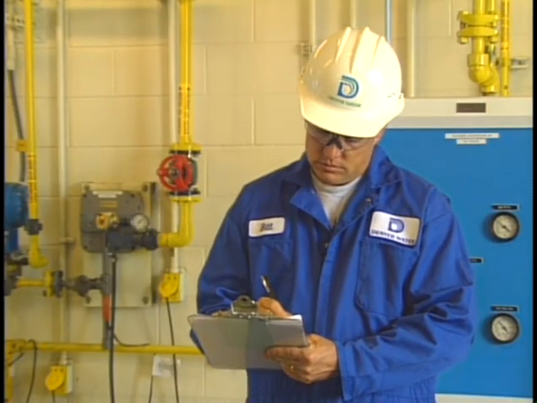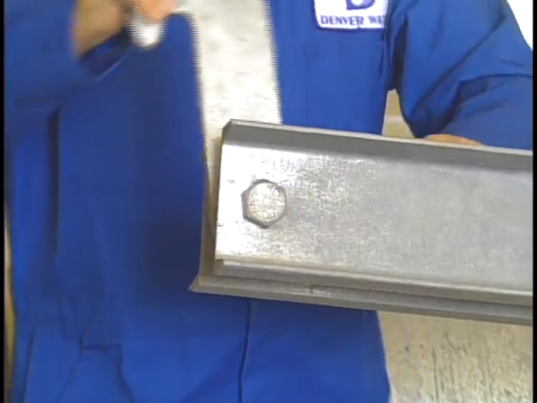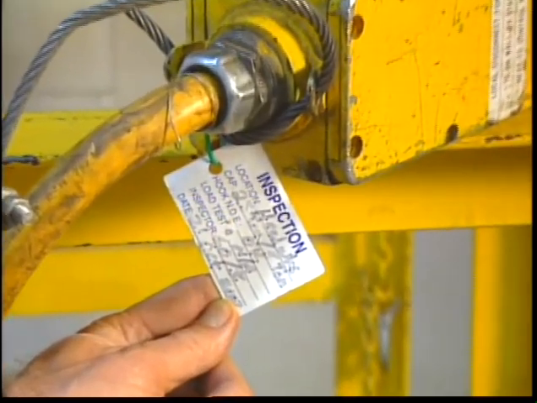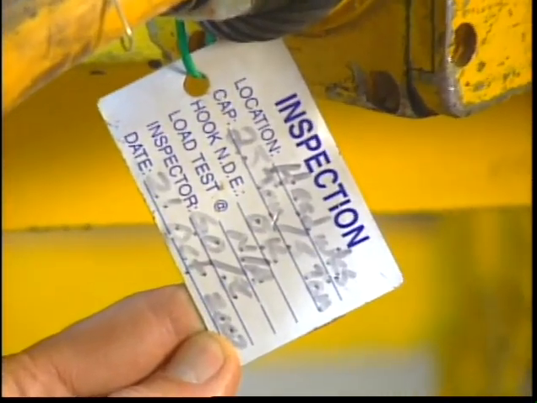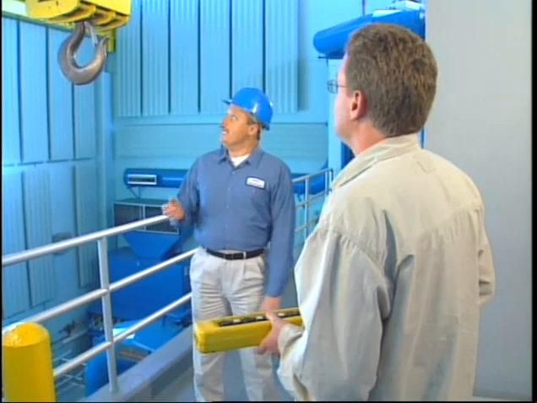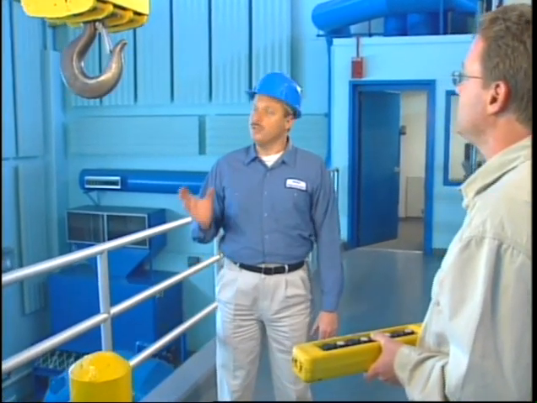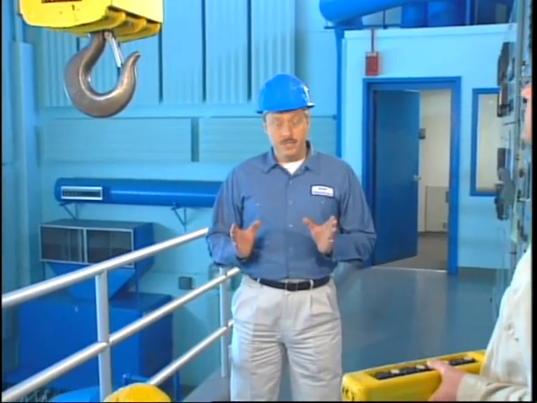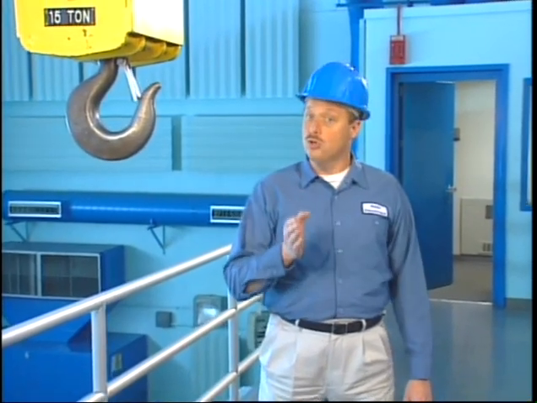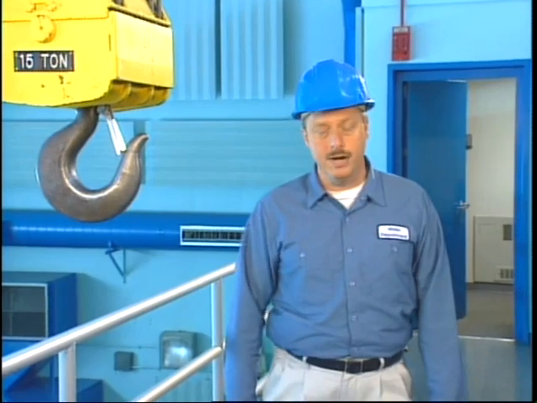It's the inspector's job to not only document problems and concerns, but also to alert maintenance professionals. If the crane doesn't pass the inspection, it should immediately be marked and pulled out of service. The overhead crane is a sophisticated and expensive piece of utility equipment. Don't neglect it. Ongoing maintenance will prolong its life and, from a safety standpoint, the life of you and your co-workers. Well, that's our look at safety for overhead cranes.